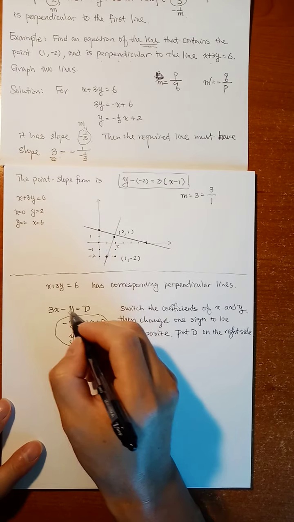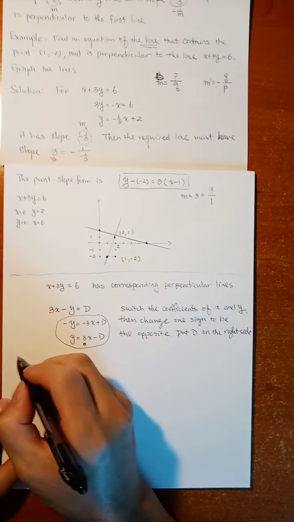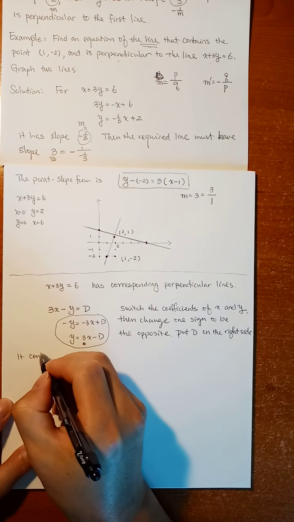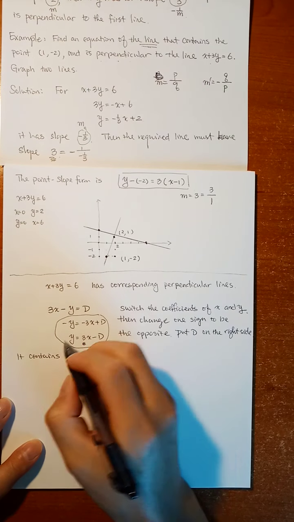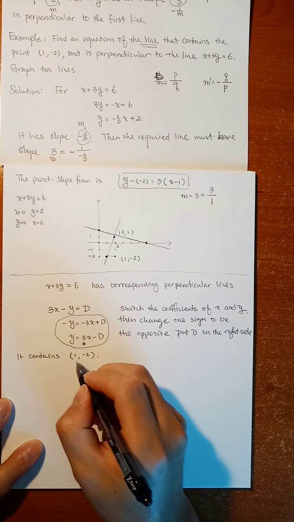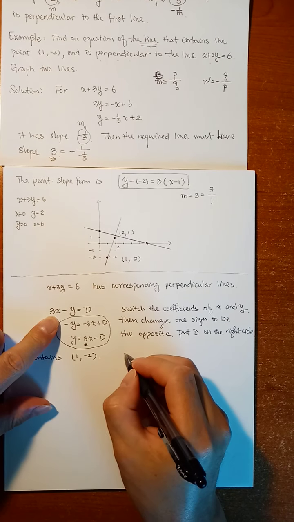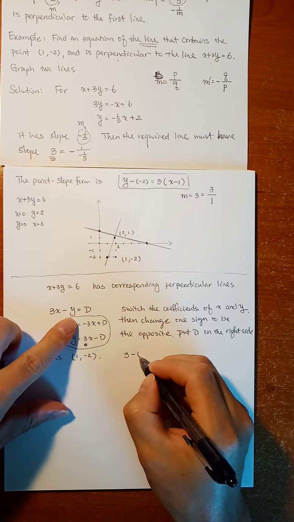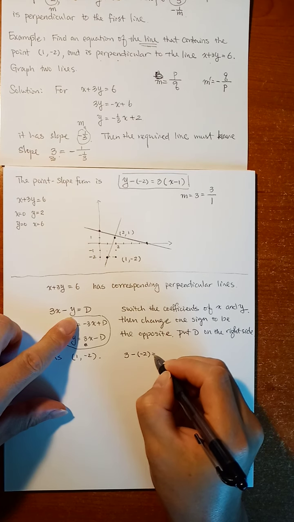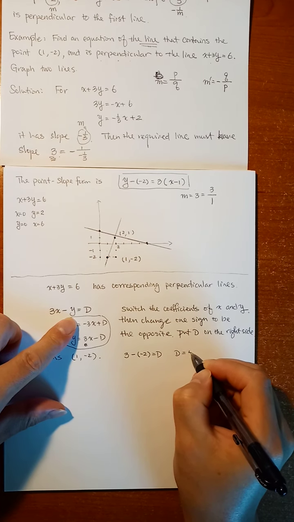And then, how do you determine D? It contains the point 1, -2. So 1x is a 3, minus y, where y is -2, is equal to D. So D is equal to 5.